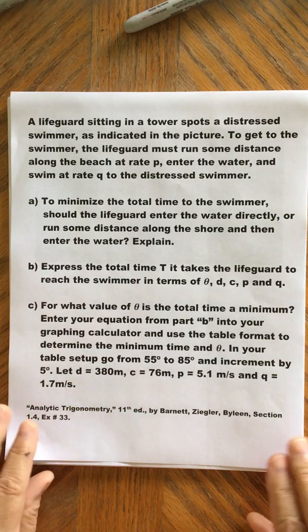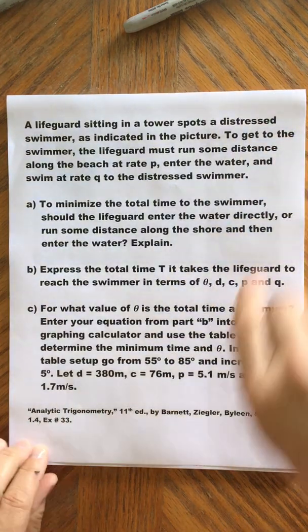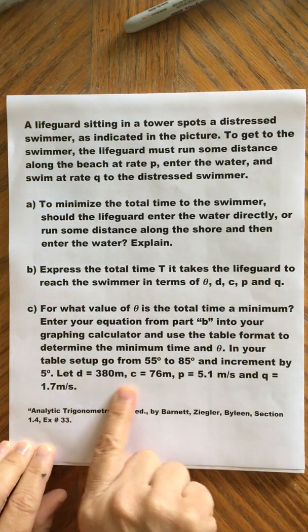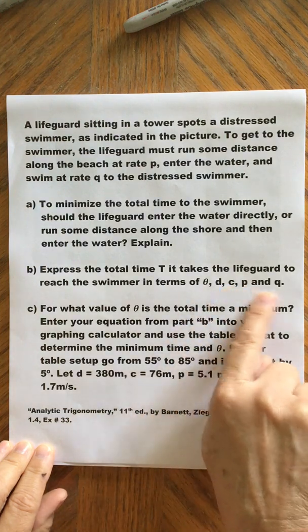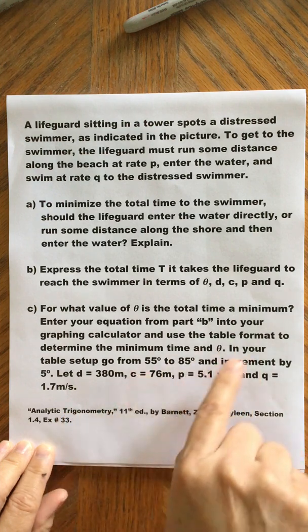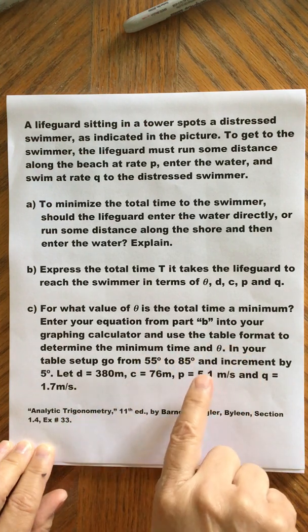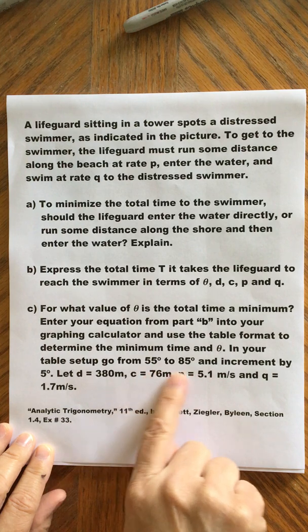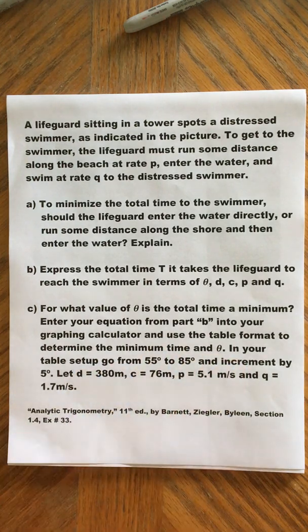Once you have that, in part C, they give you specific values for all these abstract values. They give you values for d, c, p, and q, and they want you to graph it, show the increments, set up your table, and find the minimum time. Now, obviously, if a lifeguard could do that all in their head, they probably should be playing the stock market or something. Anyway, we've already answered part A.